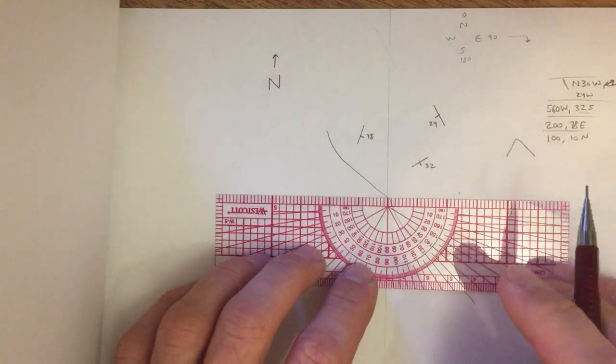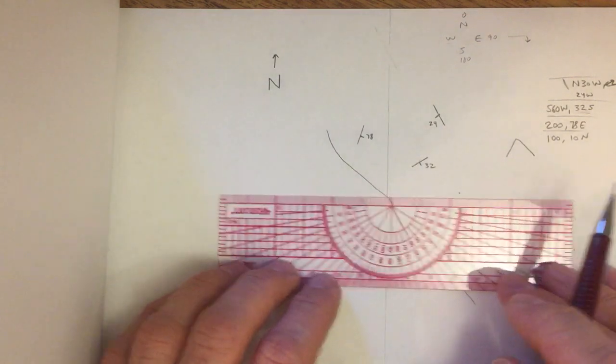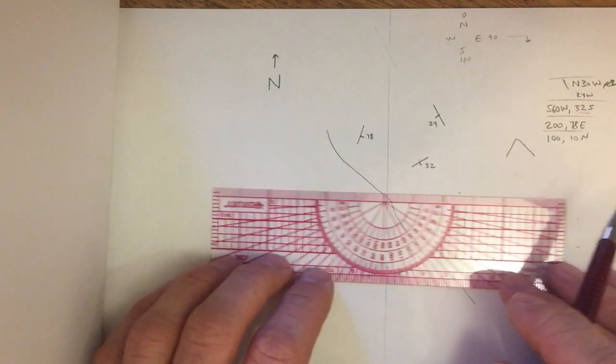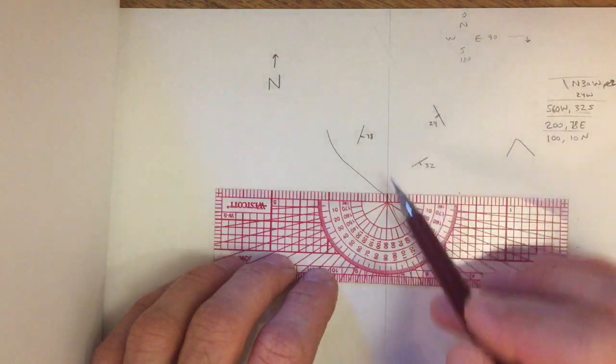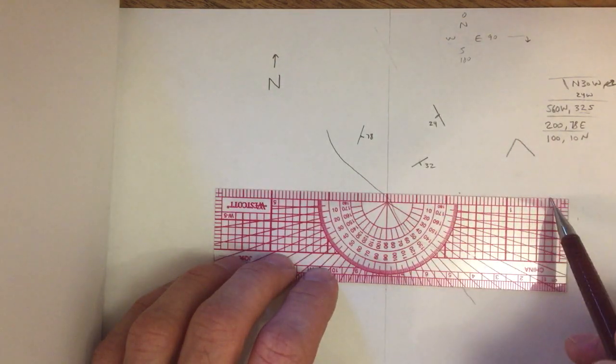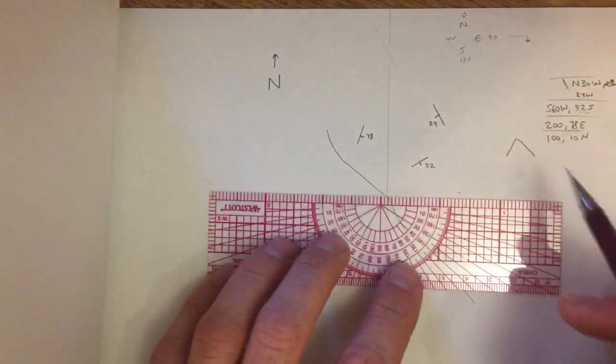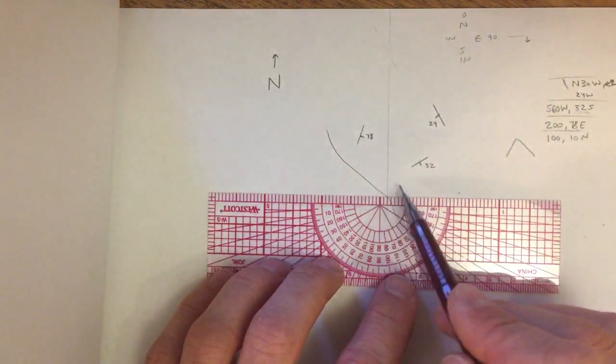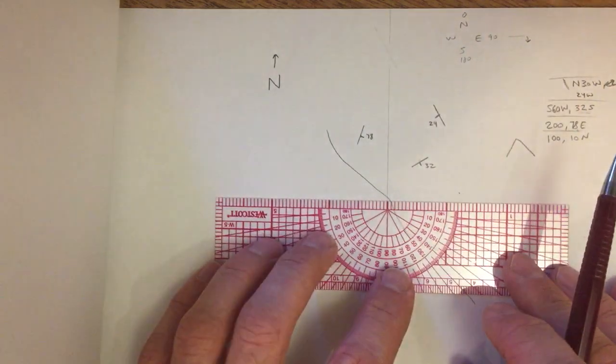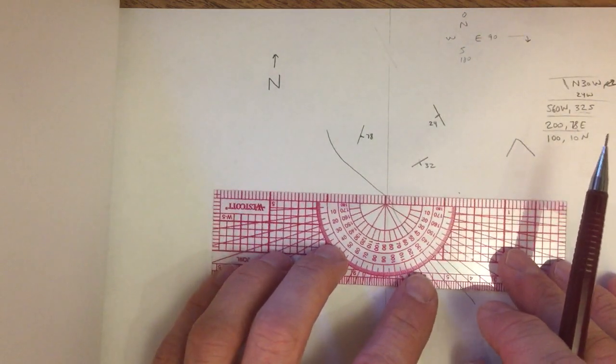Sometimes it's useful to hold your protractor in an orientation like this. It could be because of where the reference line is, or the point that you want is way off on the edge. Couldn't reach it very well like this. So I'm just going to line my protractor up east-west, and then turn it 10 degrees more.